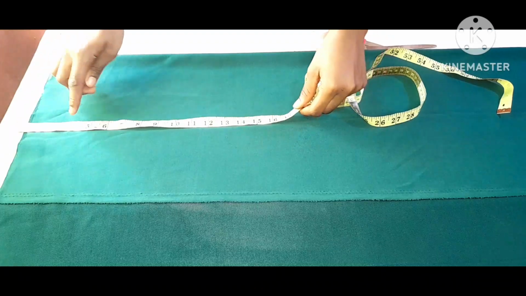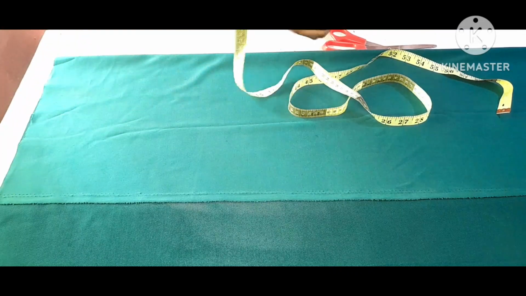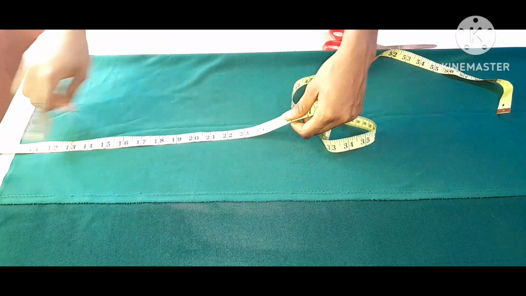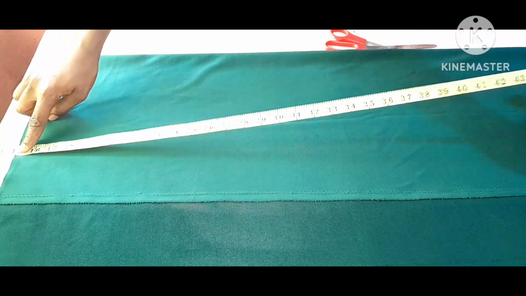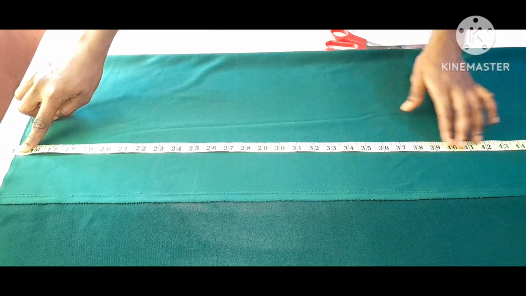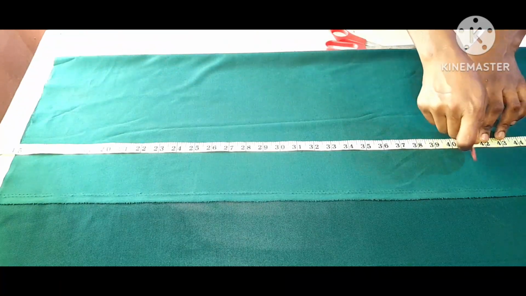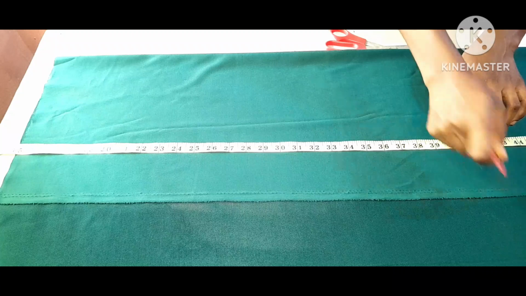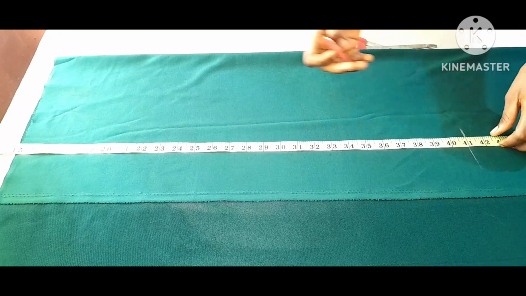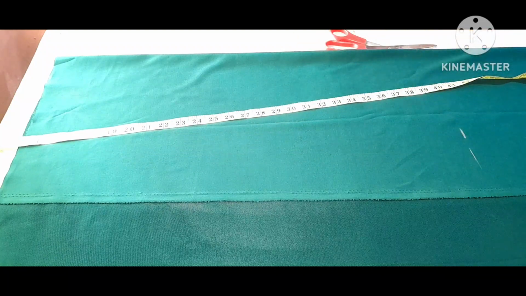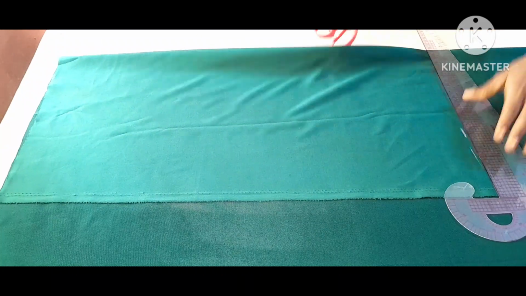All right, to draft the skirt part of my dress, which is the back, the first thing that I'm going to do here is to subtract the half length, which is 15 inches. Then the dress length is going to be 39 inches plus my 2 inches hemming allowance, making it up 41 inches. Okay, so here is my 41 inches. All right, so I'm going to draw a straight line across the point.